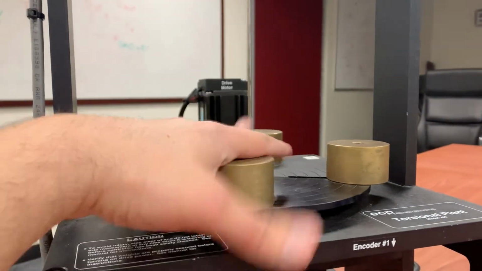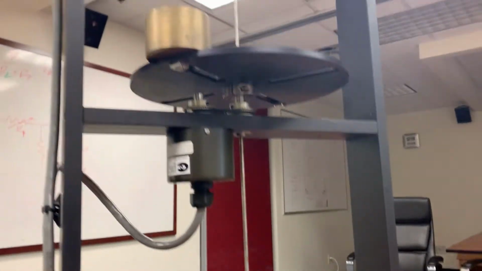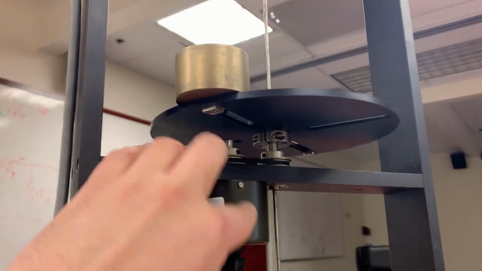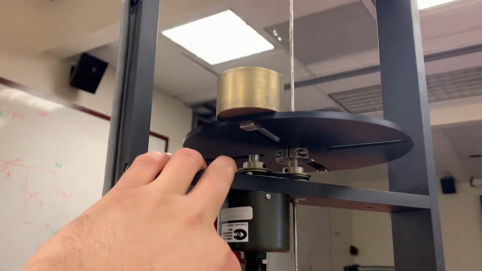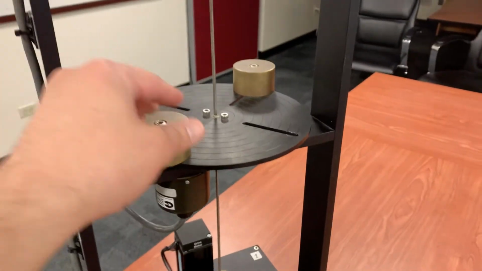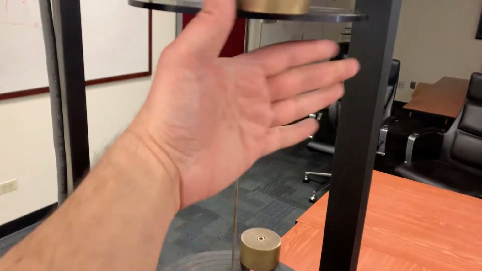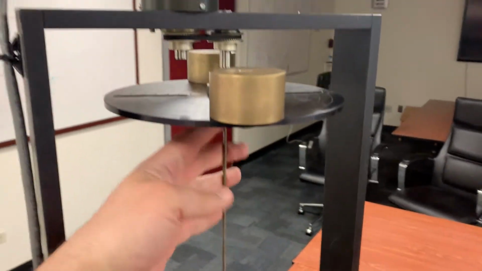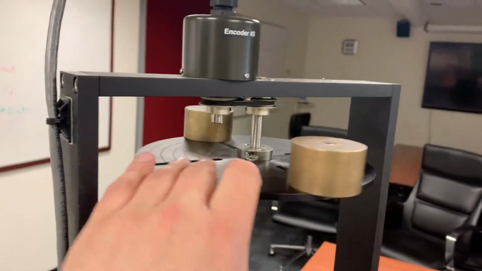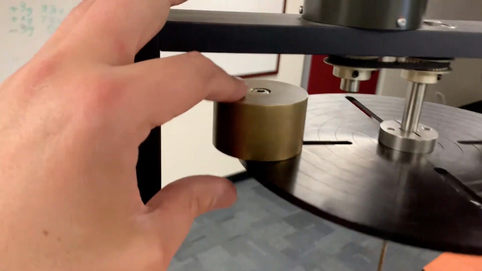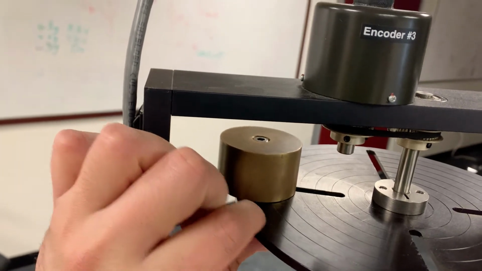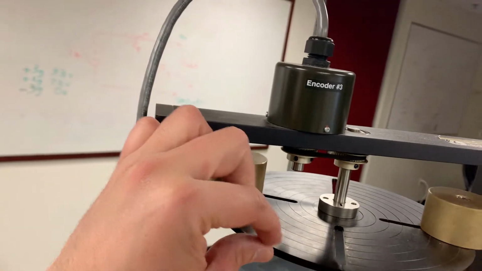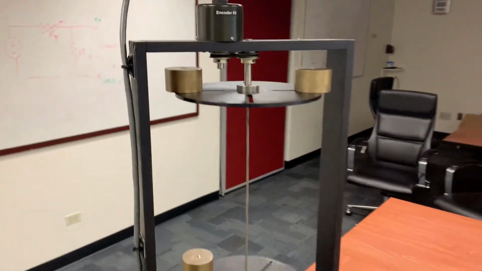This disc is connected by a shaft, hard to see, to the middle disc, which also has an encoder with a little tiny pulley to connect the rotation to the encoder. Then again, the same kind of shaft connects the middle disc to the top disc. You'll notice, though it's hard to see, that the centers of the brass masses are right on that last ring before the edge.